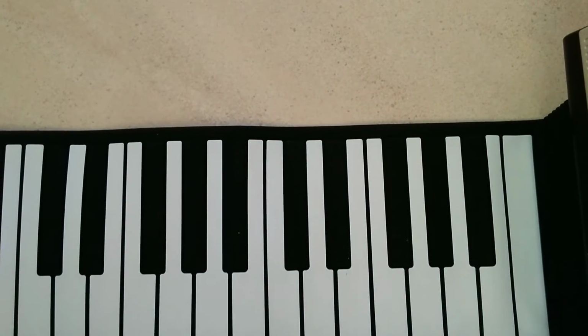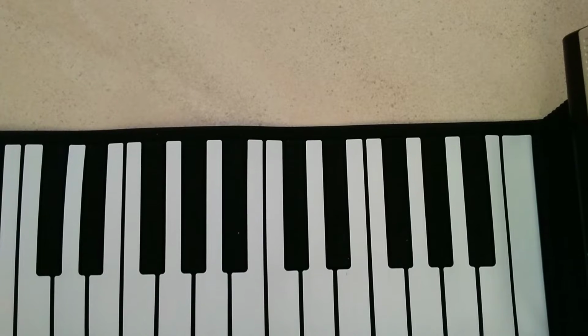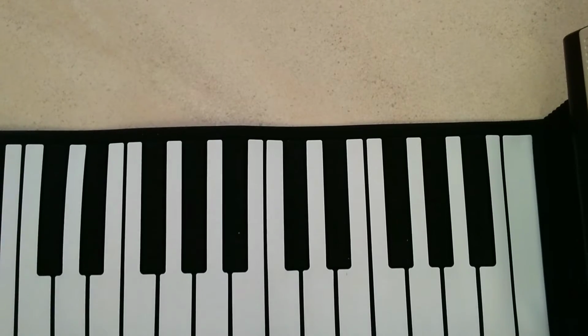So this clip is going to define what is a major scale, what is a minor scale, what is a major 5-finger pattern, what's a minor 5-finger pattern, and then the shortcut way to find key signatures for major and minor scales.